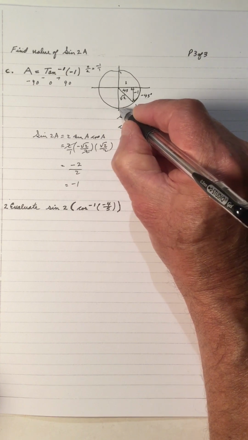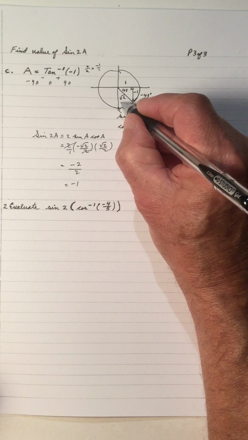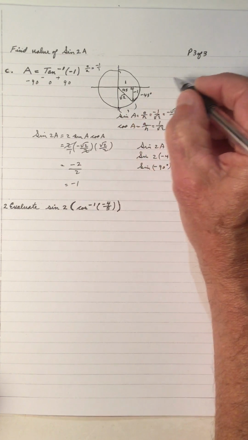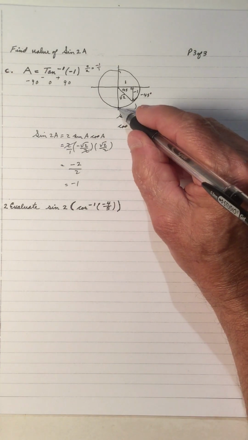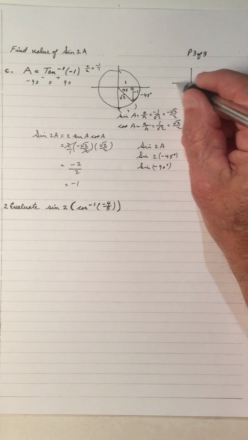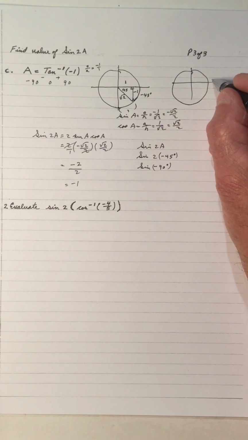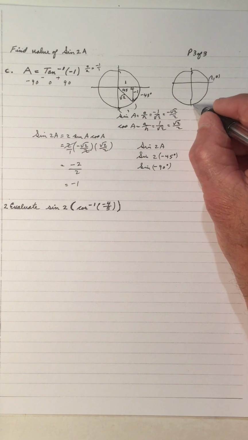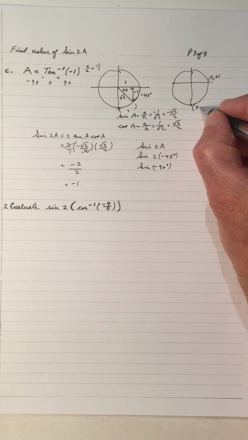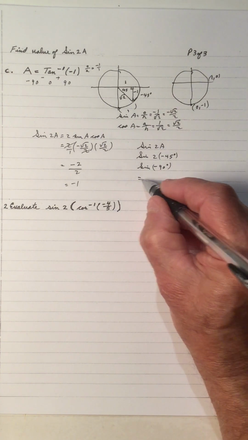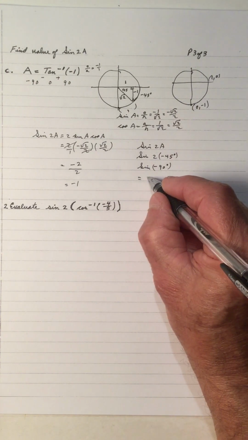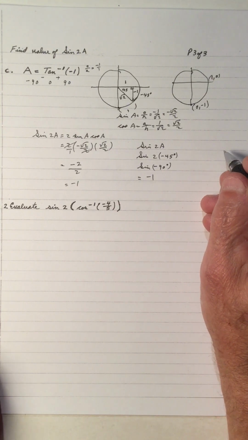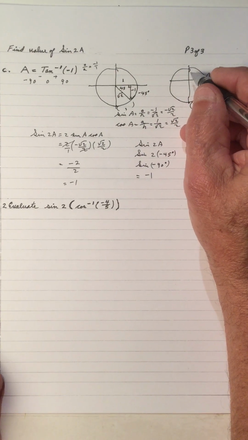On a unit circle whose radius is 1, this point right here is 0, negative 1. So the sine on the unit circle of negative 90, which is the y, is negative 1. Just another way you can do it.